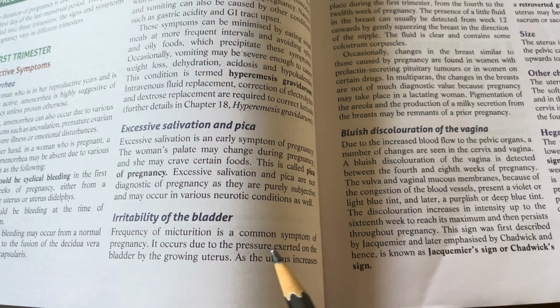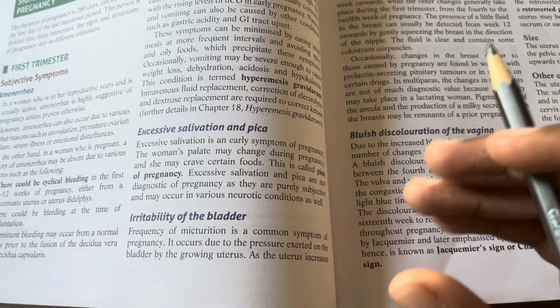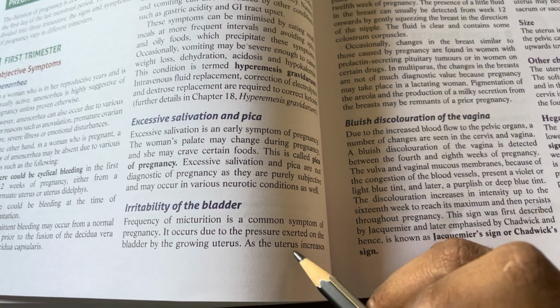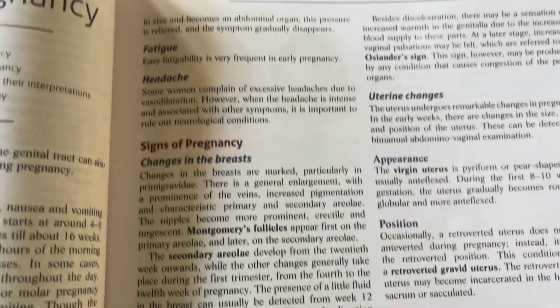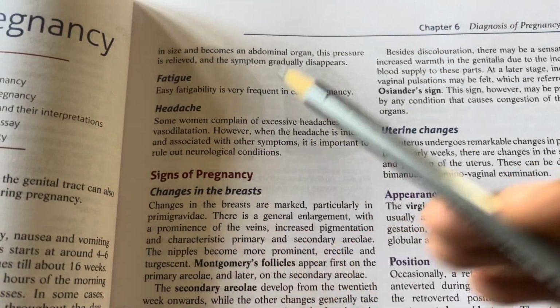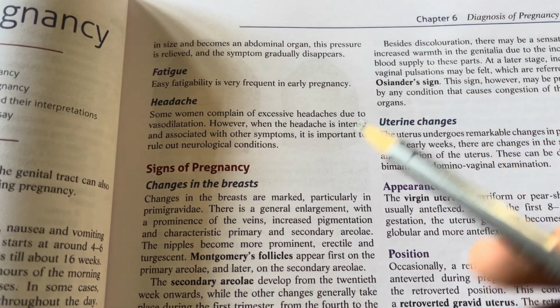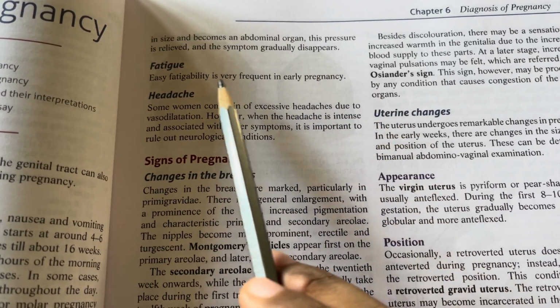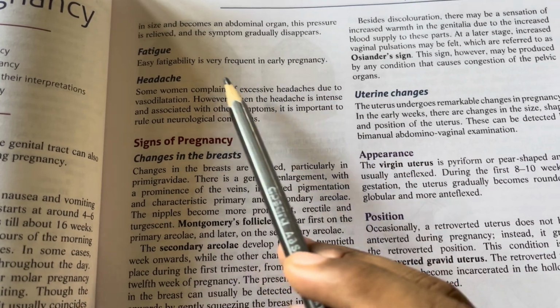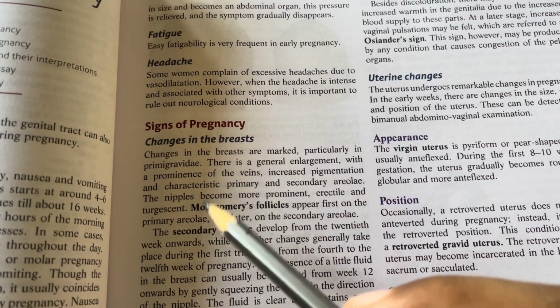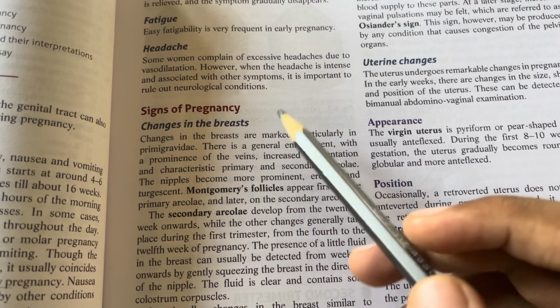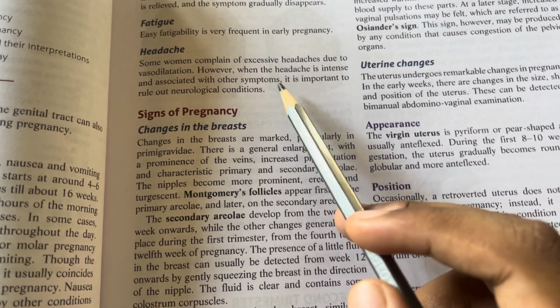And irritability of the bladder, especially because the growing uterus exerts pressure on the bladder, and there is frequency of micturition. But when the uterus becomes an abdominal organ, this pressure is relieved and the symptom gradually disappears. Easy fatigability is also there, and headache is also common in pregnancy. You also need to rule out certain neurological conditions if the headache is associated with other symptoms.